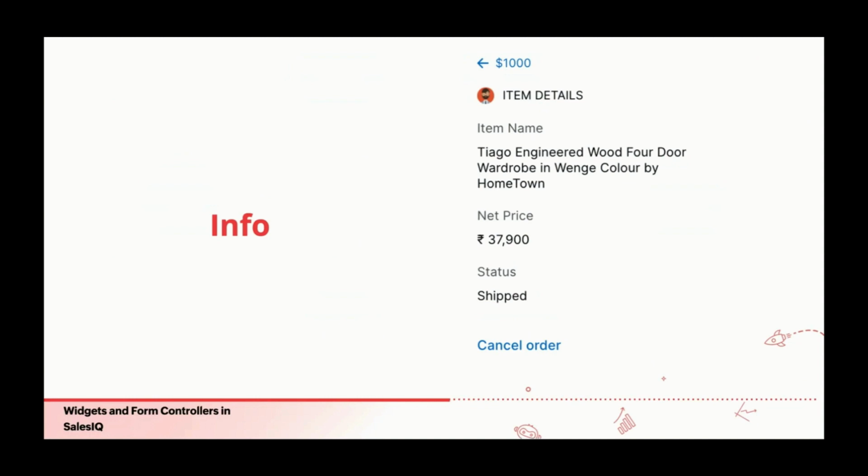Before I jump into the details, I just want to tell you that I have screenshots of a widget that was built for a brand called Zilker Furniture. I'm going to be explaining the different sections inside a widget using this particular use case. The first section that I have here is the info section.